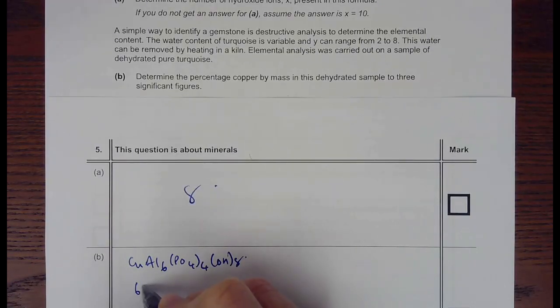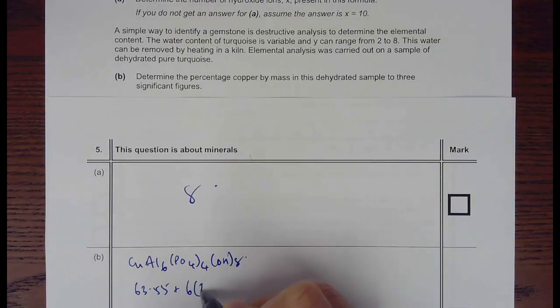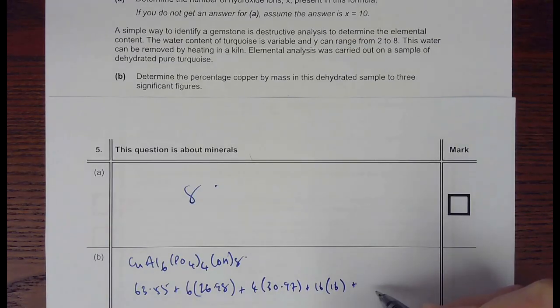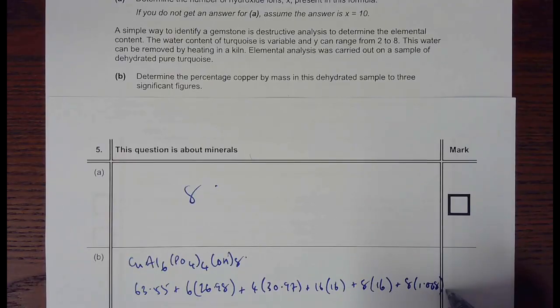So it's going to be 63.55 plus 6 times 26.98 plus 4 phosphoruses for 30.97 plus 16 oxygens, which is 16, plus another 8 oxygens, 8 times 16, plus 8 hydrogens, 1.008.